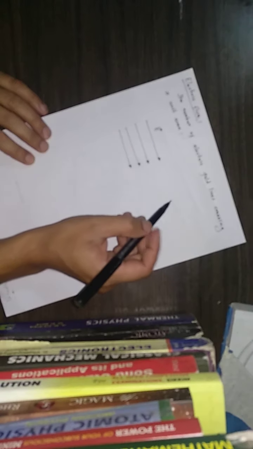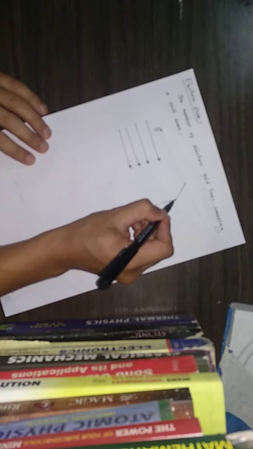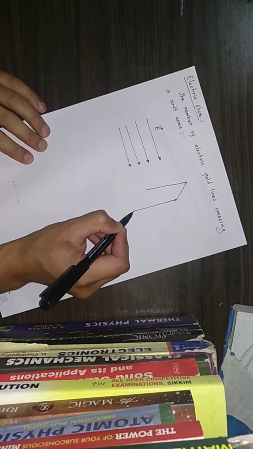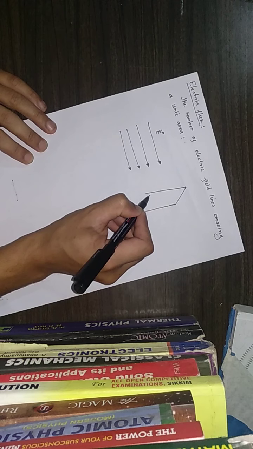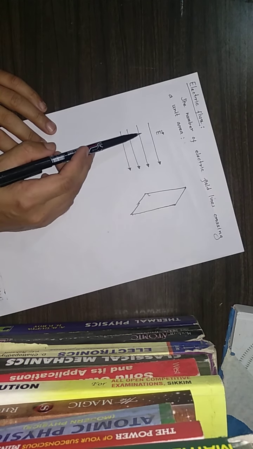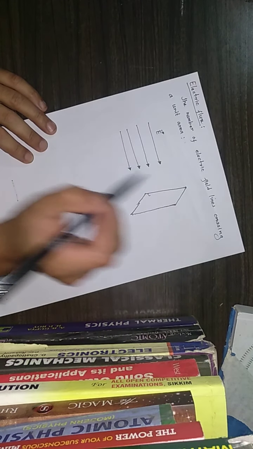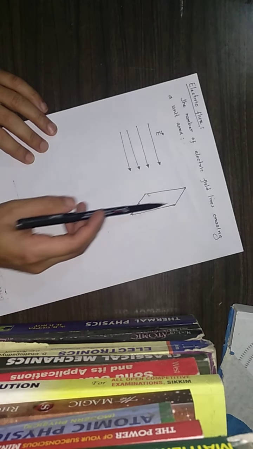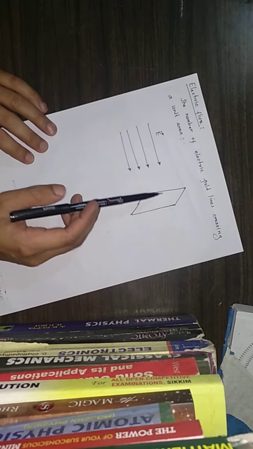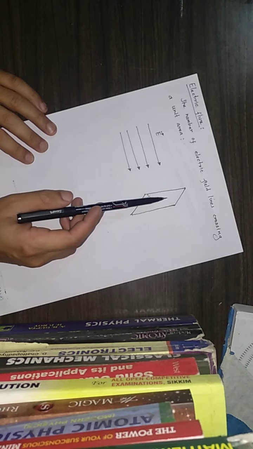And there is some unit area whose plane is perpendicular to the direction of these electric field lines. The surface of this area is perpendicular to the electric field lines.